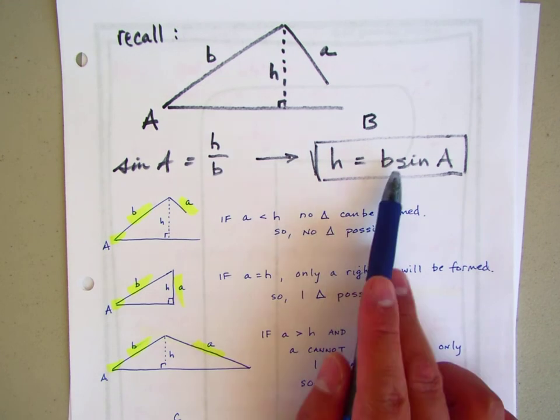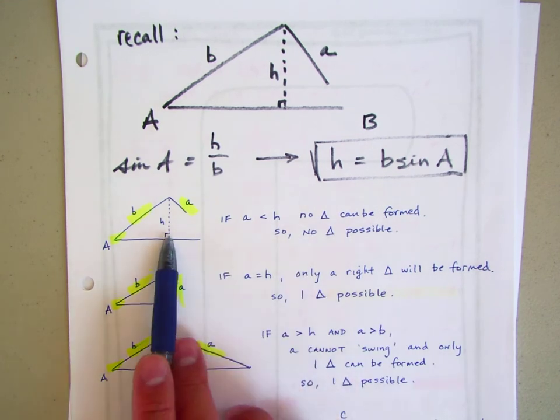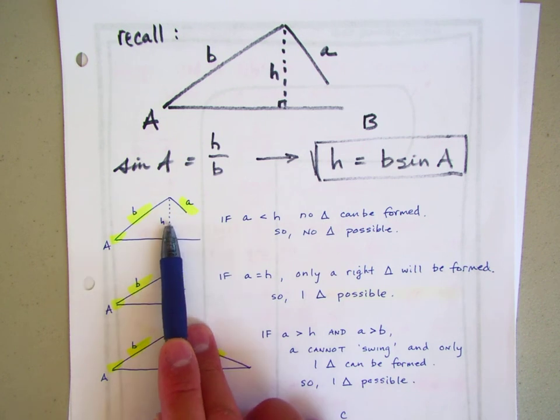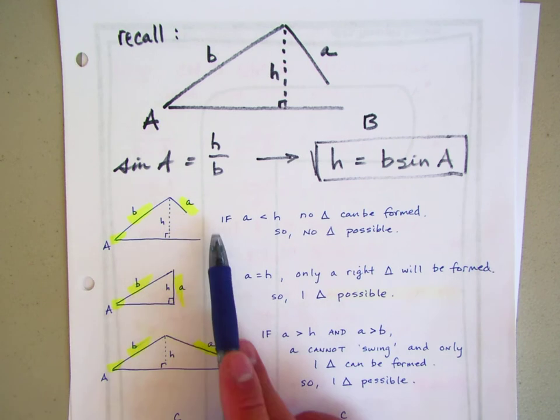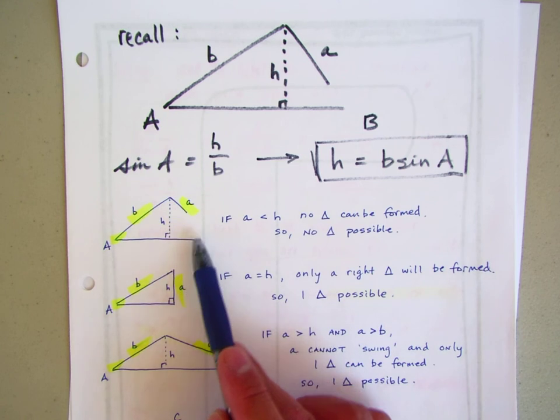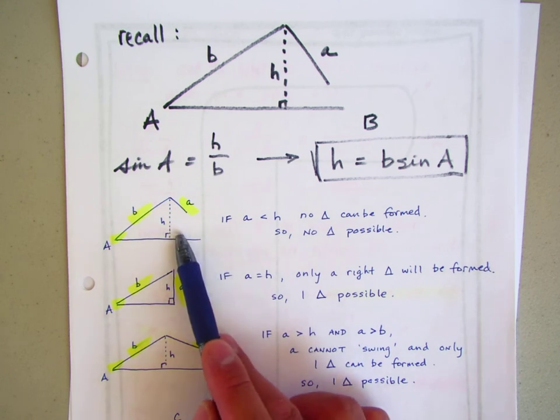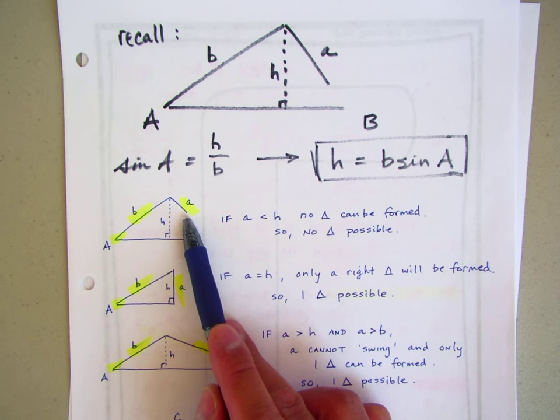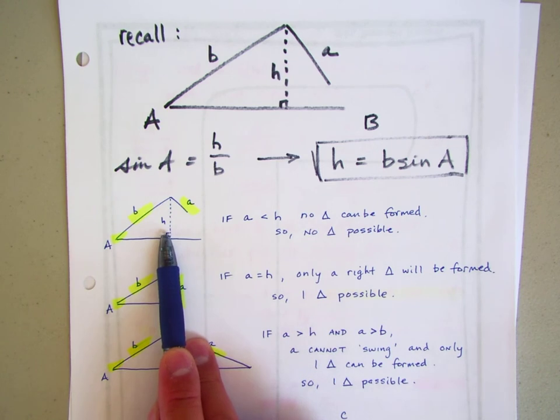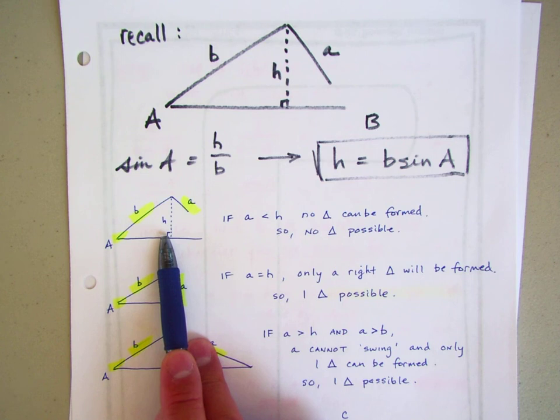We look at the picture, and if this side here, A, is shorter than H, hopefully you can see that it doesn't matter where this angle goes, I try to make it reach, I try to close this triangle. If my altitude is longer than that, or basically this side is shorter, there's no way it's going to complete a triangle. So there's no possible triangle. When you plug this in using the law of sines on your calculator, you will get an error message, and as long as you're comfortable plugging everything in, it's kind of a nice thing to see. When you see the error message, it just wasn't possible.